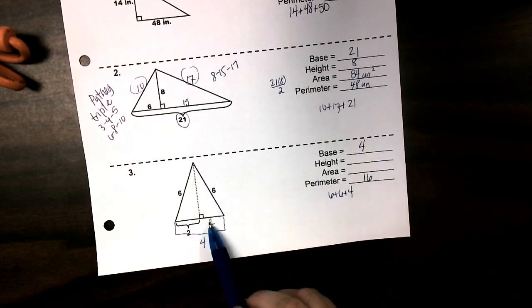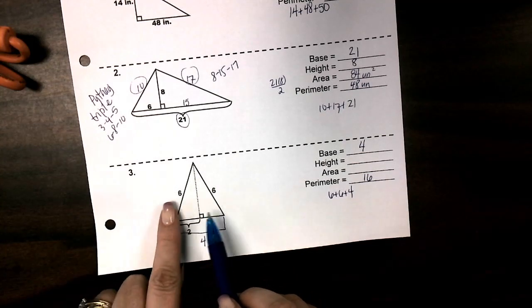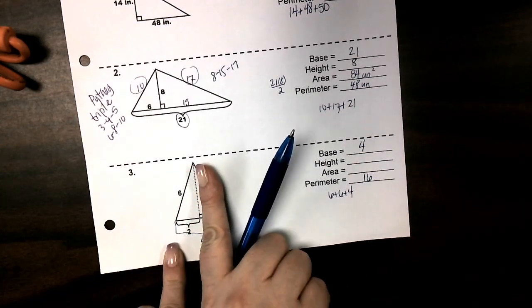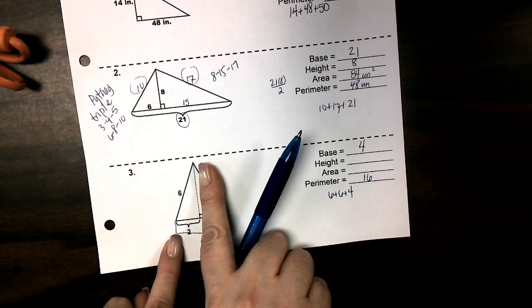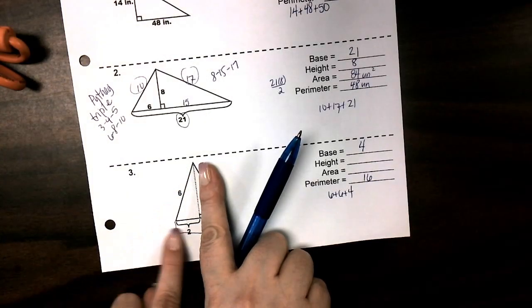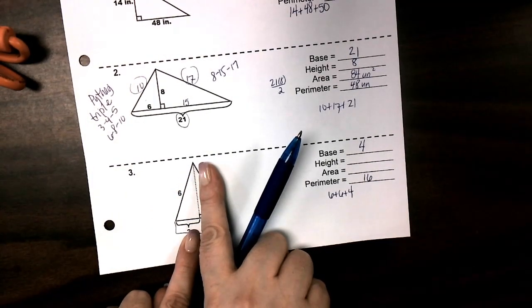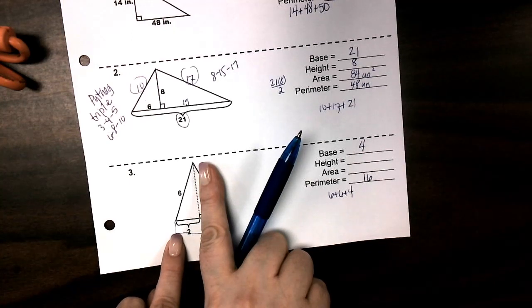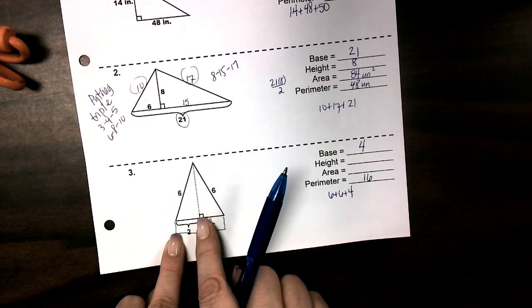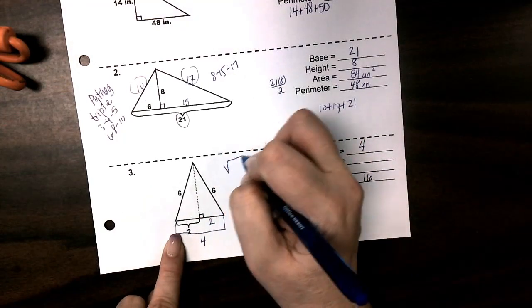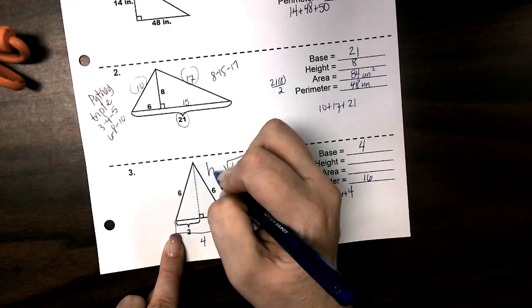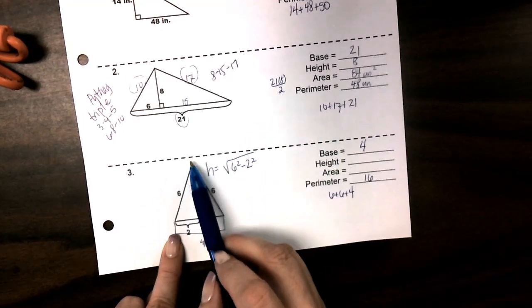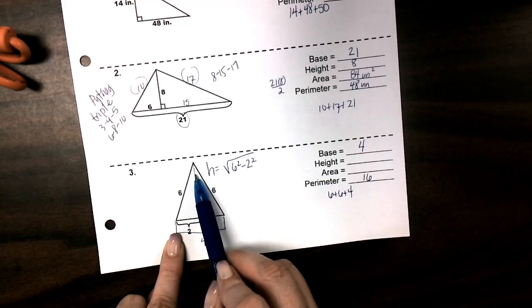So the height is drawn in for me. When it is drawn in, it creates 2 right triangles. And that right triangle has a leg of 2 and a hypotenuse of 6. Here, this is not a Pythagorean triple, but we can use the Pythagorean theorem. So I'm given the hypotenuse and a leg, so am I adding or subtracting the squares? When you're given a hypotenuse and a leg, you subtract the squares. So it's going to be the square root of 6 squared minus 2 squared. That's going to give you your height. So I'm solving for this side using Pythagorean theorem.